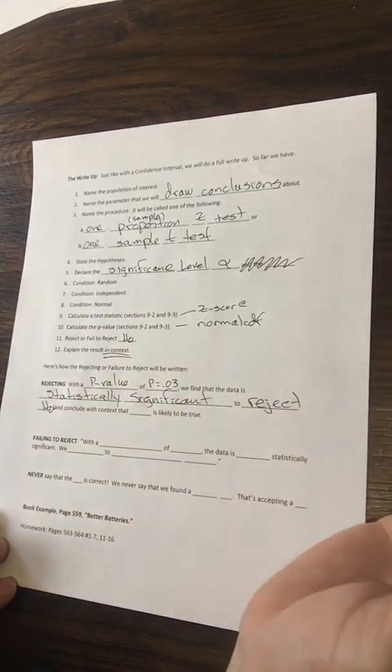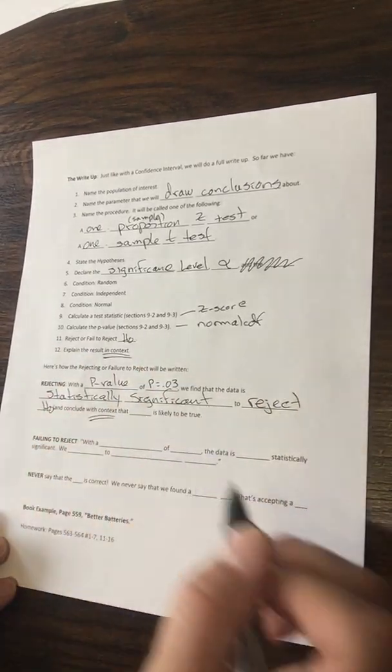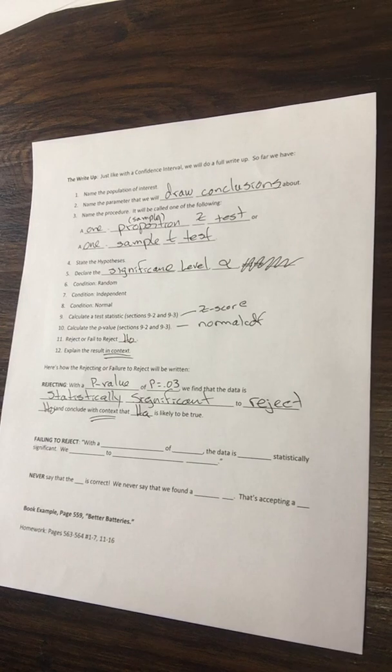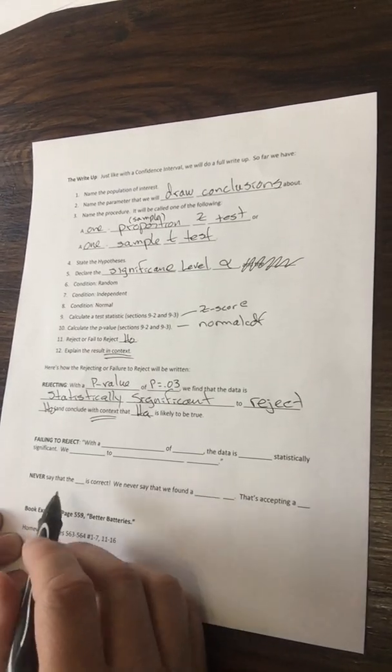And conclude with context, make sure that you explain the problem, that the alternate hypothesis is likely to be true. We don't replace a number with a new number. We just say we think it's less than you said it was, or we think it's not equal to what it said it was.